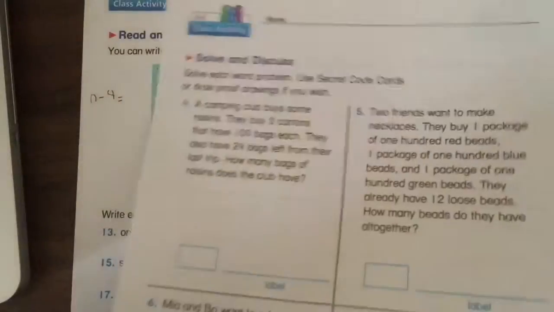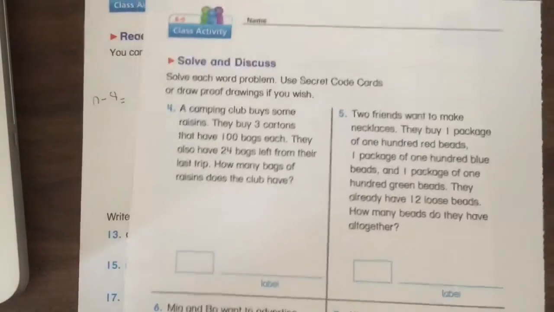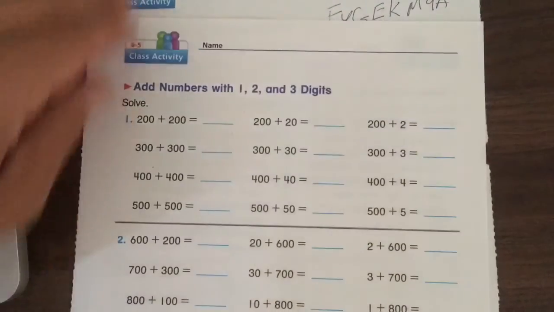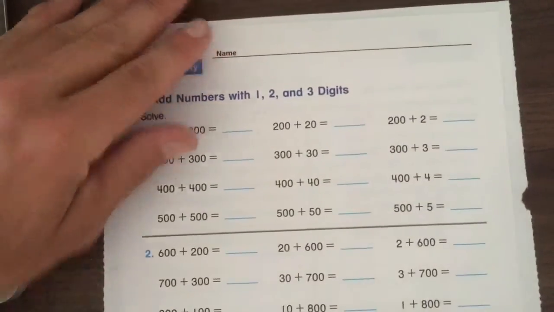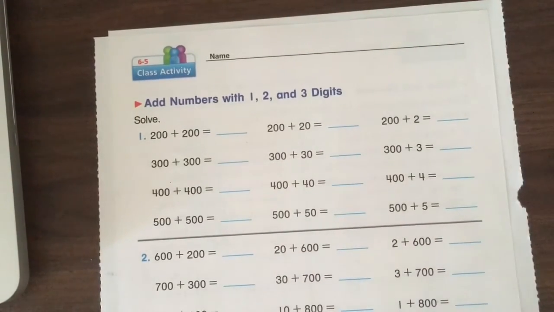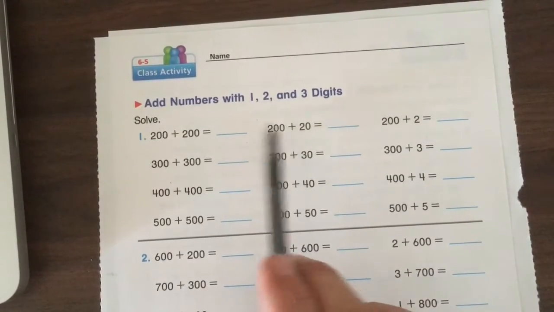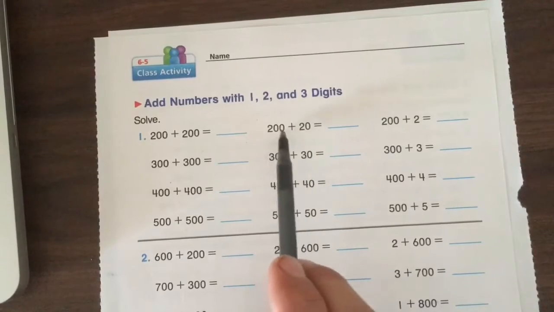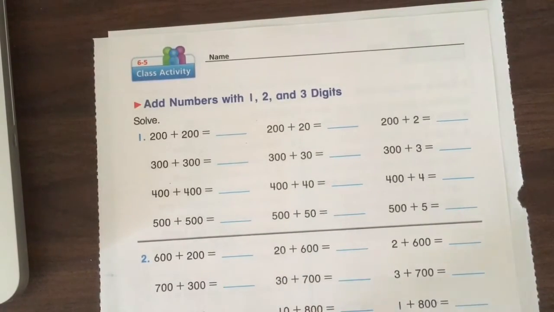Okay, so if we take what we just talked about to the workbook pages today, 267 and 268, similar things. These look like a lot of problems. They are a lot of problems, but all the math is fairly easy. Why is it easy? Because you're dealing with numbers that have either 0 tens or 0 ones or 0 hundreds.